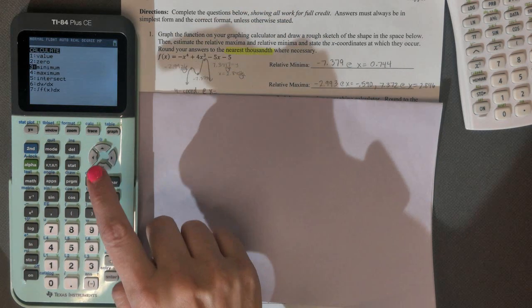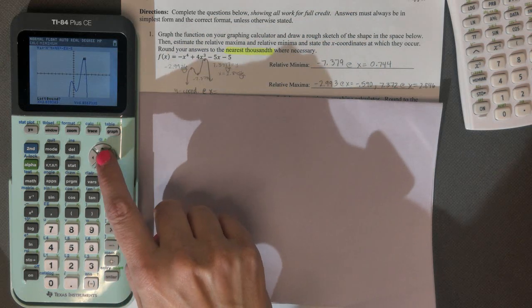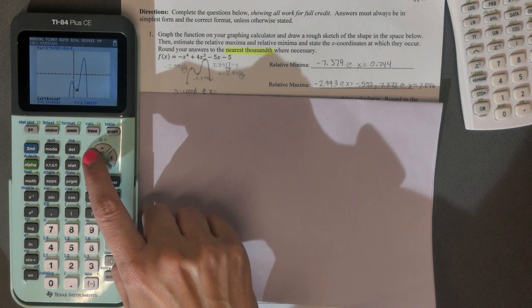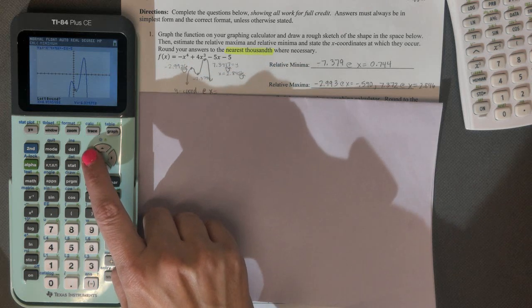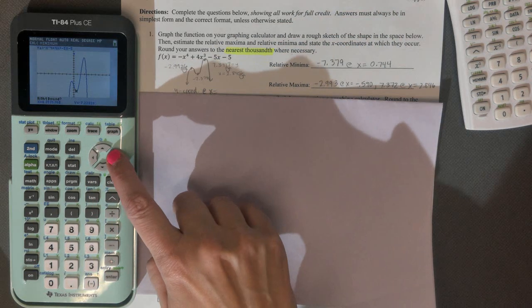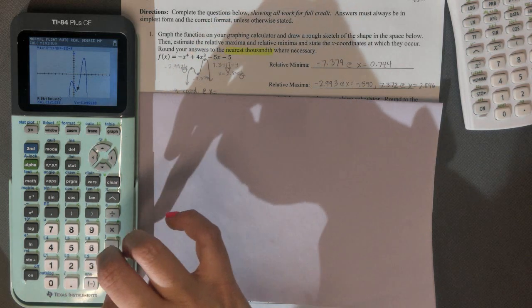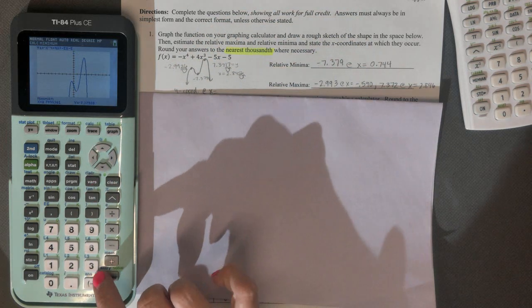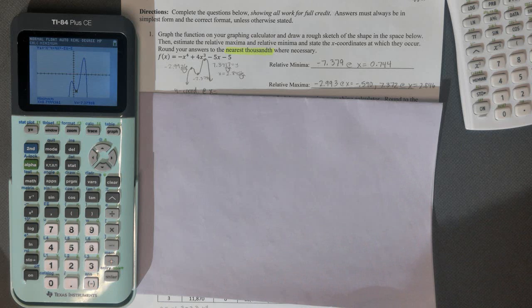And then you're going to find your minimum. It's asking you left bound, so again, you go a few to the left, a few to the right, and then you can put your guess right on there. Okay, so negative 7.379 is what it is rounded at x equals 0.744. Okay, any questions with number 1?